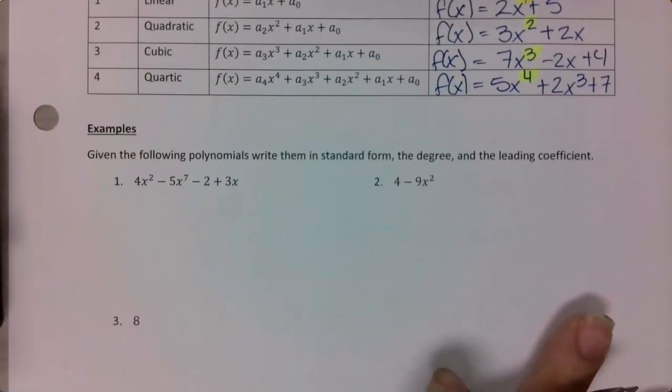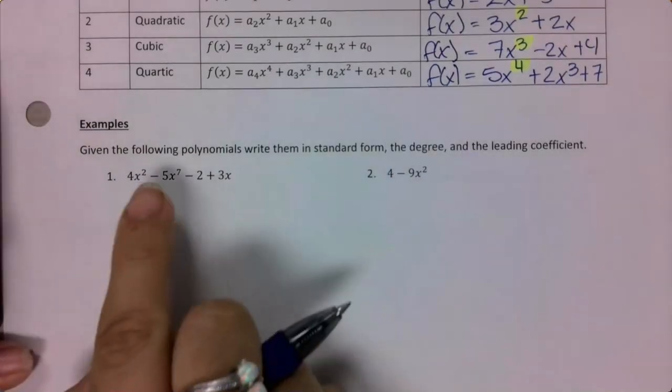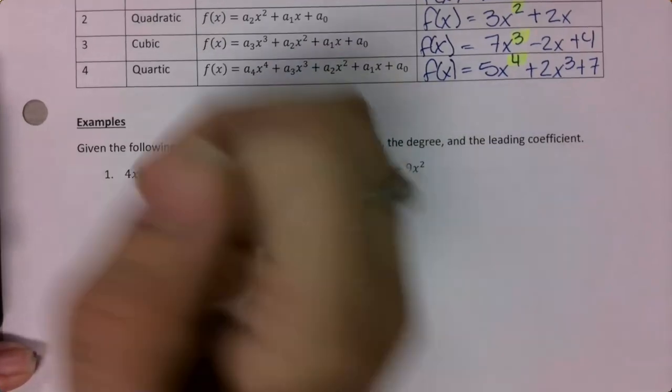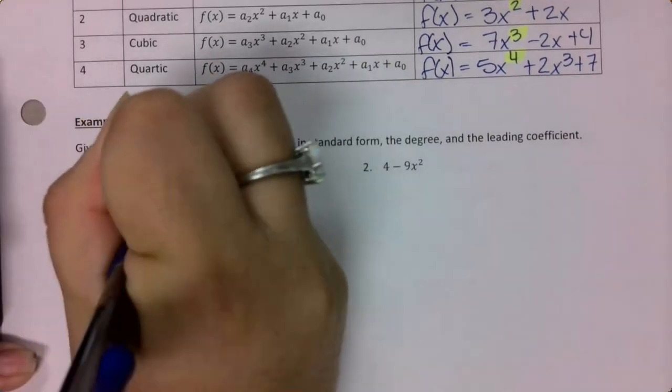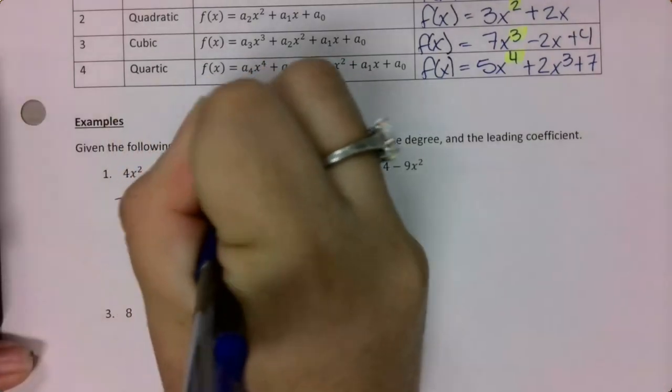Okay, so in my examples, it wants me to write the polynomials in standard form, so highest exponent to lowest, what the degree is, and the leading coefficient. So, what is my highest exponent on this first polynomial? 7. So that term is going to be rewritten out front, so I'm going to have negative 5x to the 7. You keep the signs with the terms. Then what's my next highest term? 2, so I'm going to put the 4x squared.